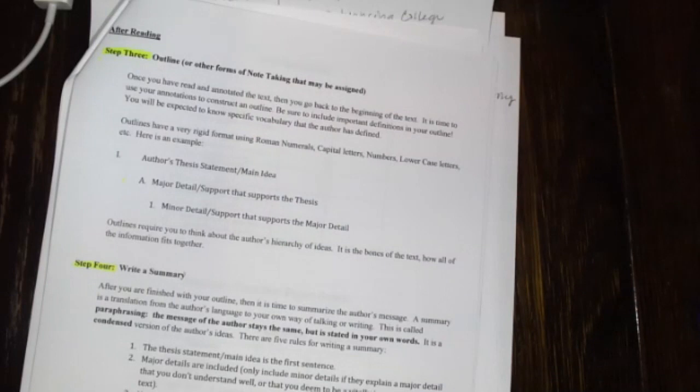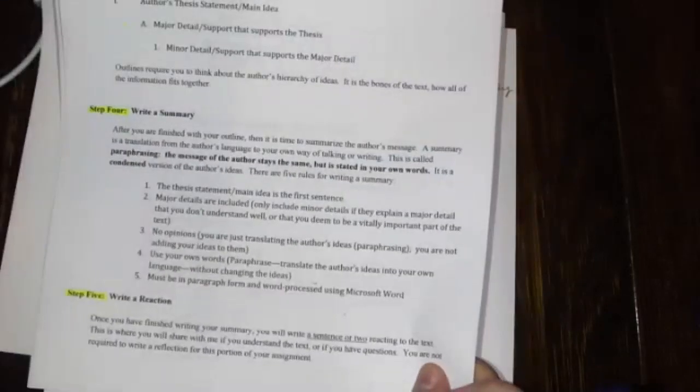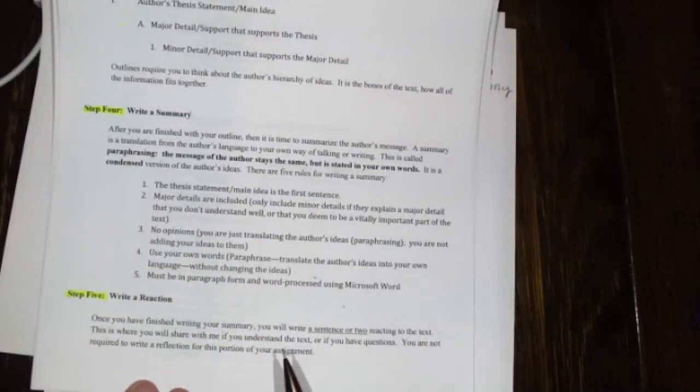Okay? But I also have to make it a paragraph, right? Where does it say paragraph? Must be in paragraph form. Okay? That's part of our thing here. It must be in paragraph form. So I'm going to have to do some reworking with my words on there.